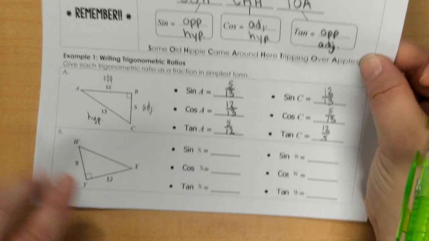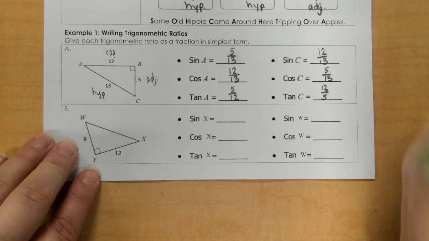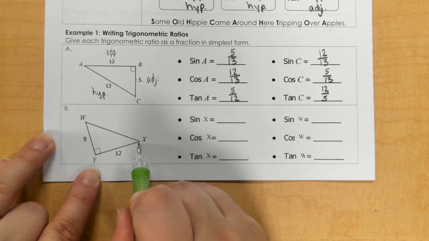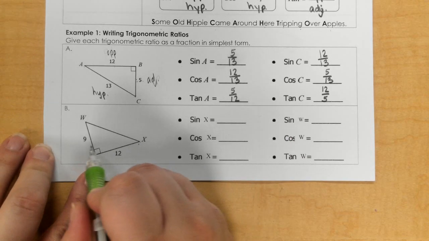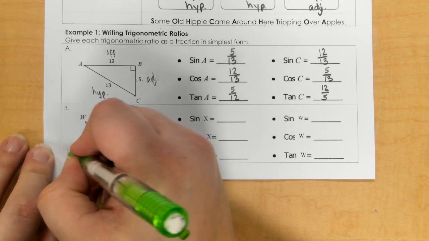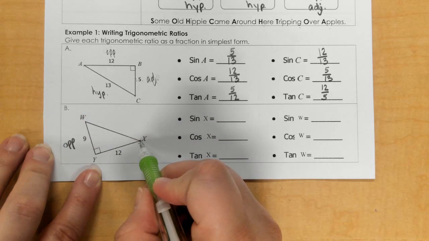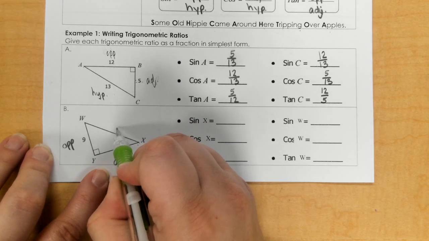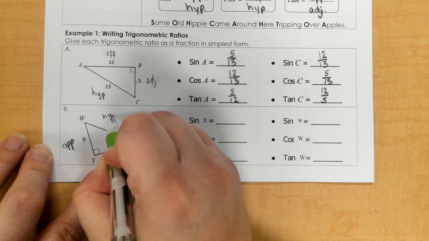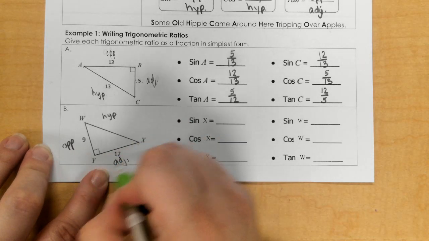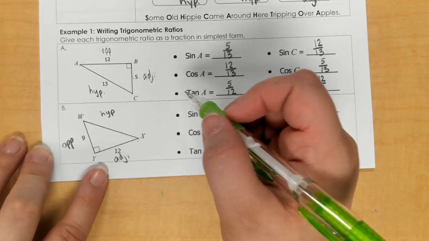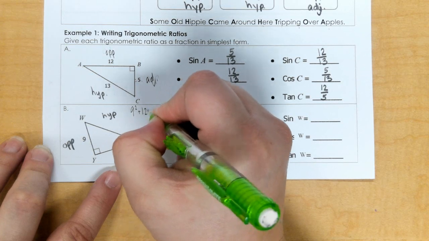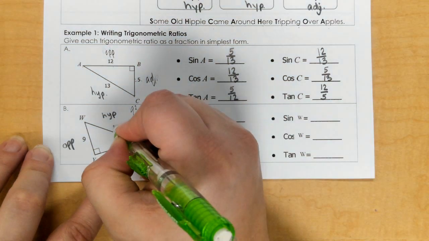Alright, part B, very similar. Going from angle X, I would label what I know. Across from X is side 9, that's my opposite. 12 is my adjacent. And my hypotenuse would be right here, but I need to find that because it's not given to me. Since it's a right triangle, we can use the Pythagorean theorem to figure that out. So I'm going to do 9 squared plus 12 squared equals c squared.